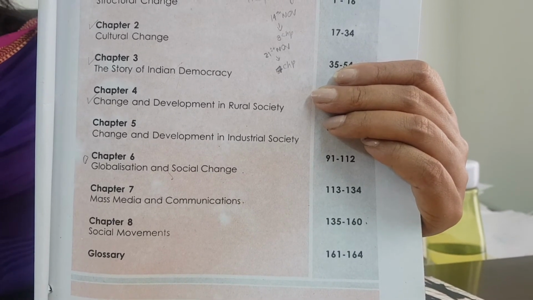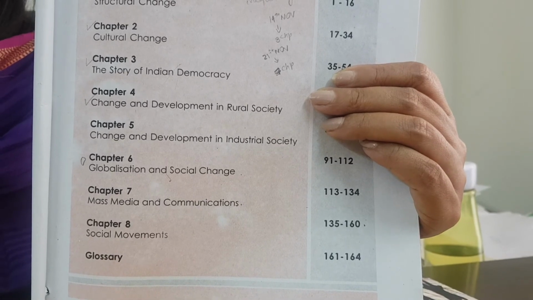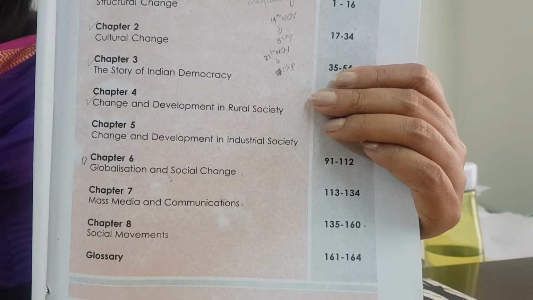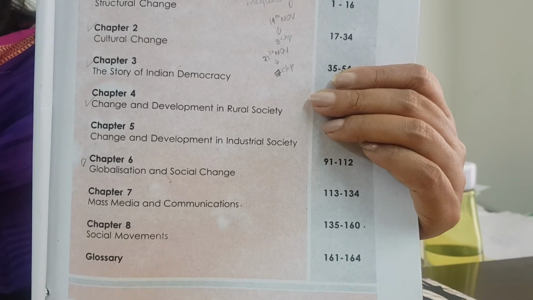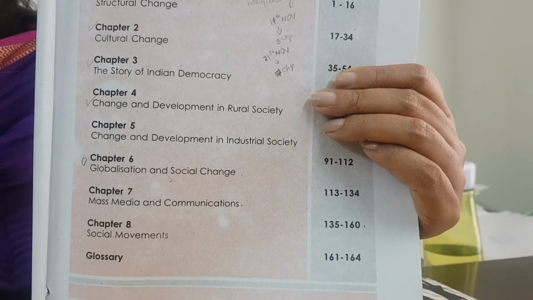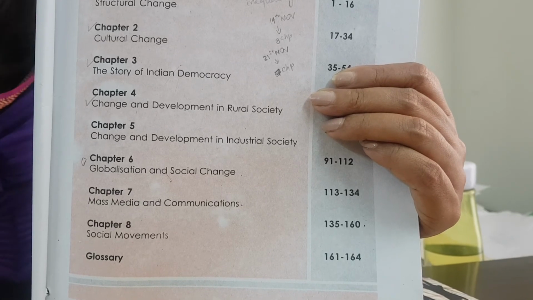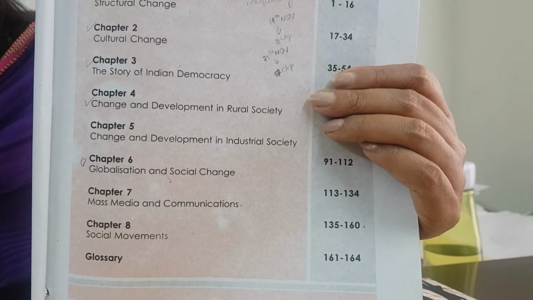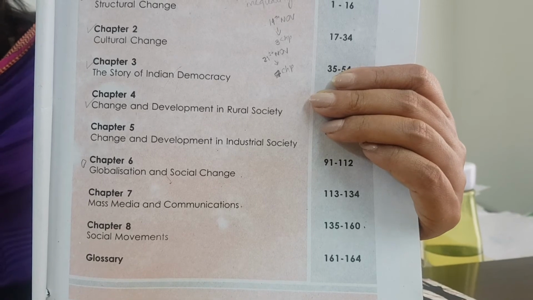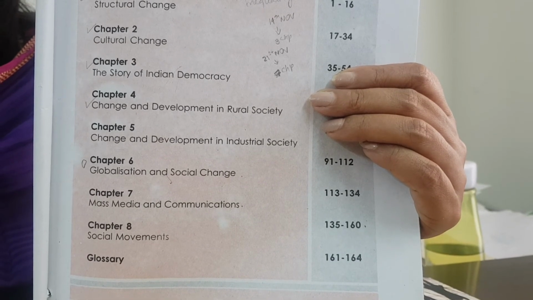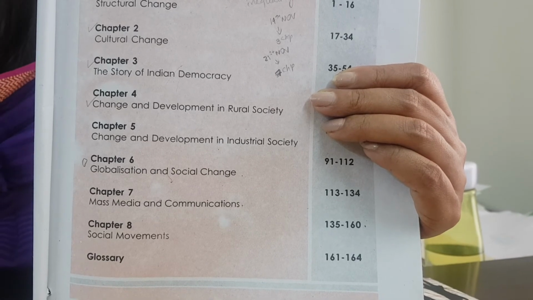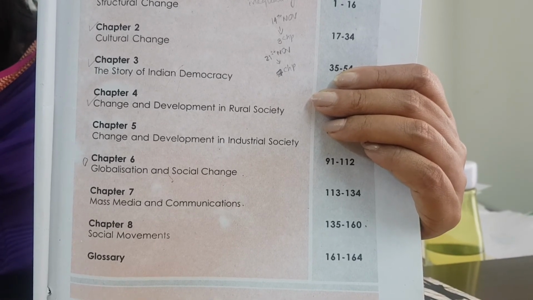Again, a very, very interesting topic, right from the time when the radio became important, and the radio first came, to the various changes that you see, the print media, the digital media, the mass media, and how media is changing over a period of time. This is an extremely interesting chapter.